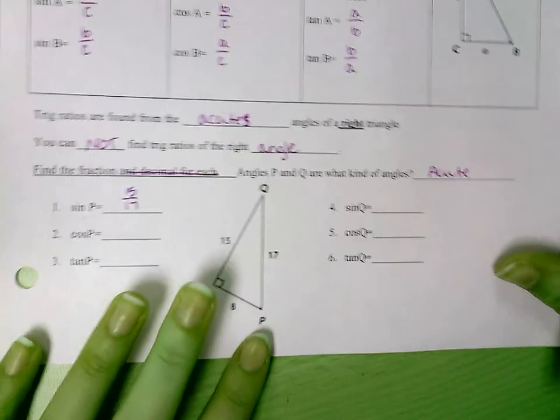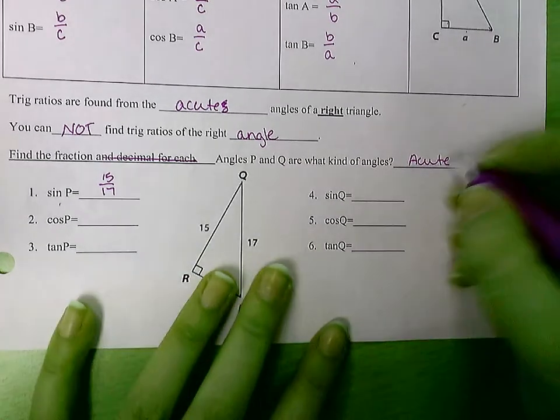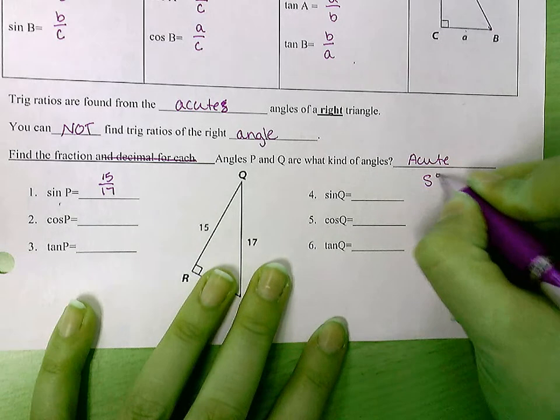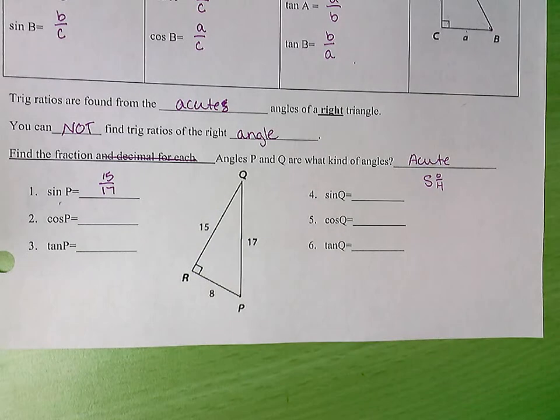So where that comes from, we have SO, which is opposite over hypotenuse. Cosine is adjacent over hypotenuse.